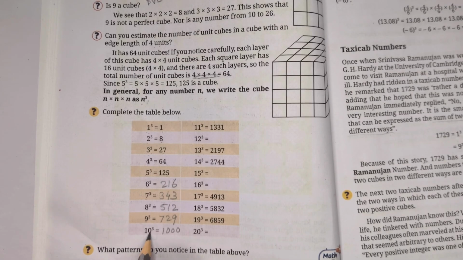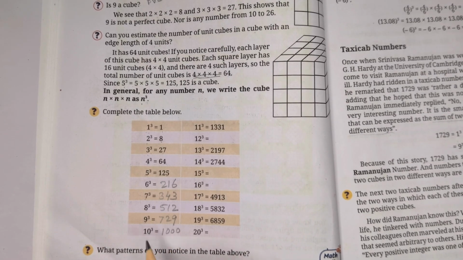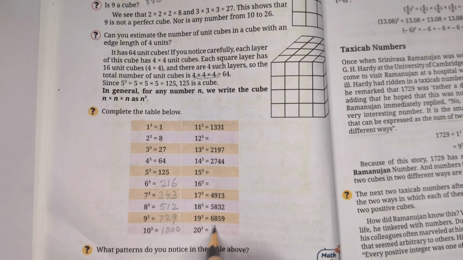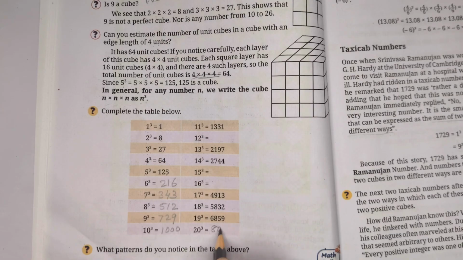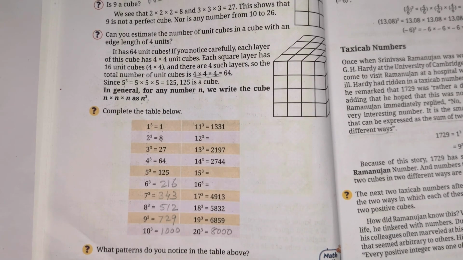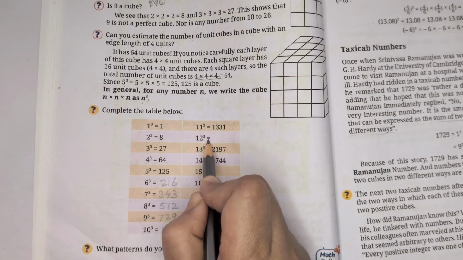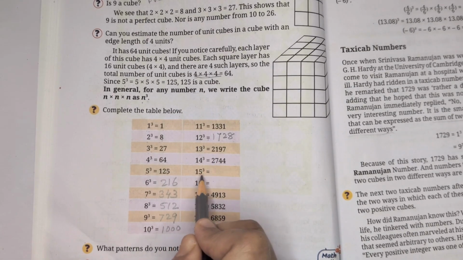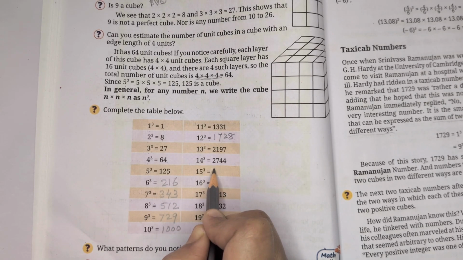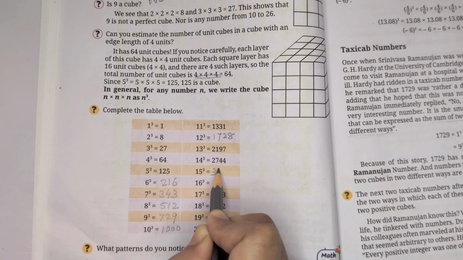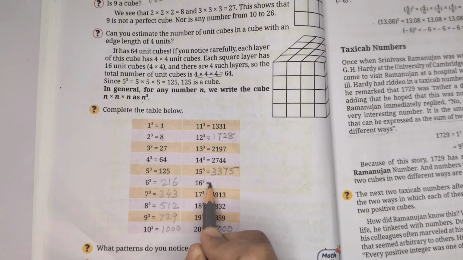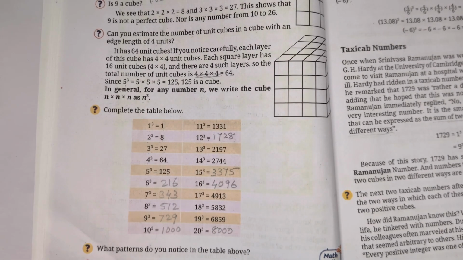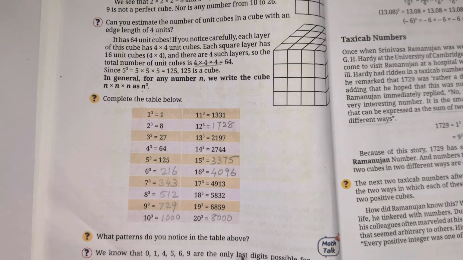Here in place of 10, the 0 will come 3 times, because we are multiplying 3 times. Here 2, 2 into 2, 4, 4 into 2, 8, and the 0 also comes 3 times. 8000. Here 12 cube, 12 into 12 into 12, 1728. 13 cube, 14 cube is given, 15 cube, 15 into 15, again into 15, 3375. 16 into 16 into 16, 4096. Now what pattern do you notice in this table?